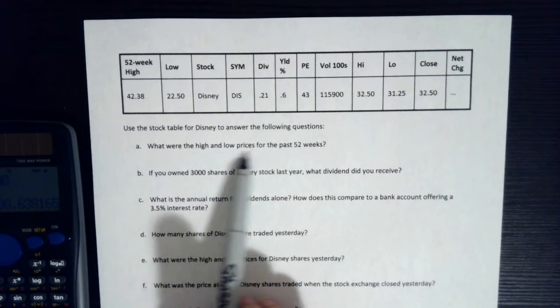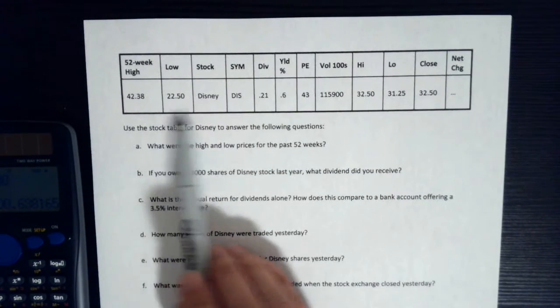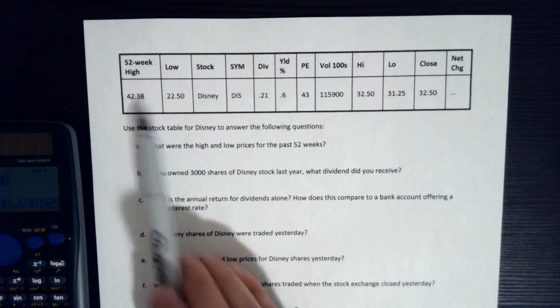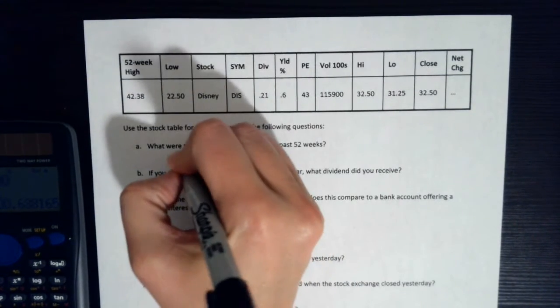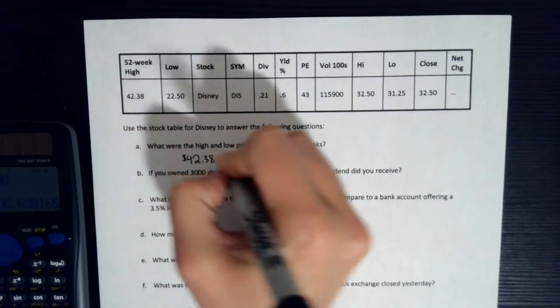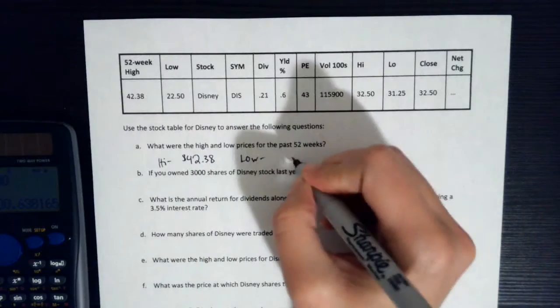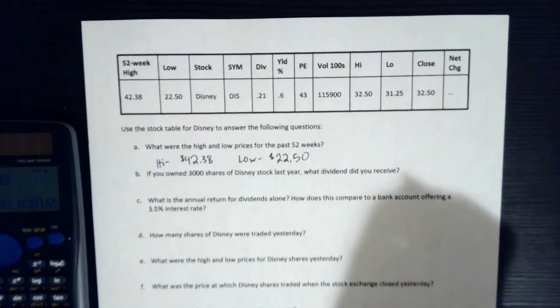So what were the high and low prices for the past 52 weeks? So that is just this. Now, the thing with the stock tables, it doesn't say any percents and it doesn't say any dollar signs, so you just have to add those in. So the high price for the last 52 weeks was $42.38. And then I'm going to put high. And then the low price for the past 52 weeks was $22.50.